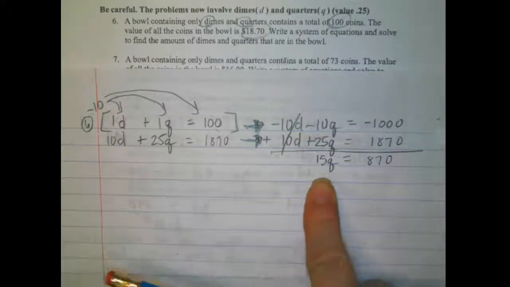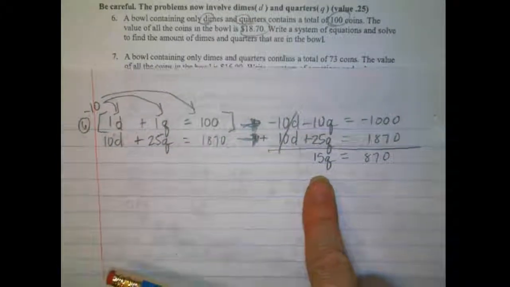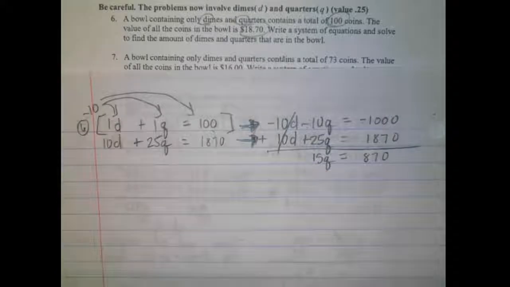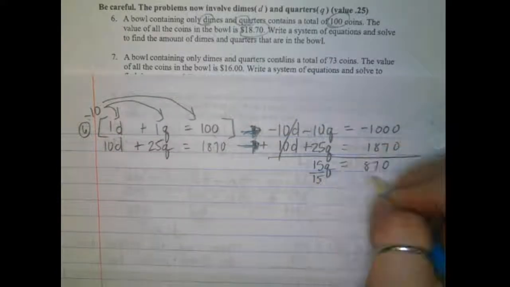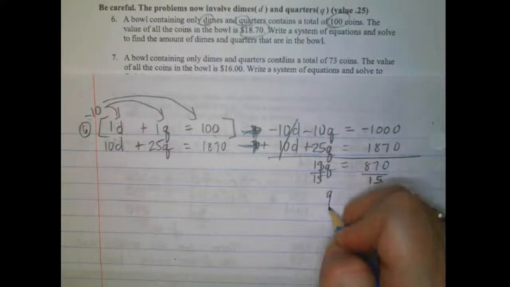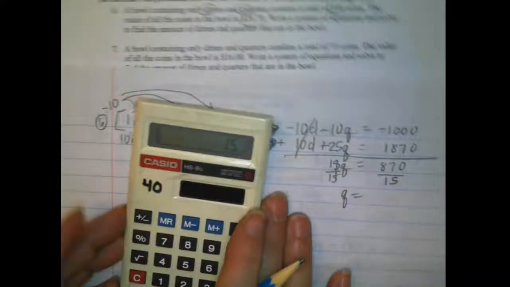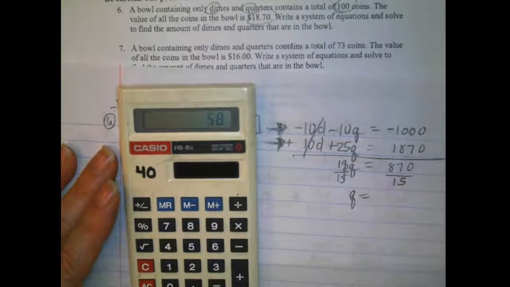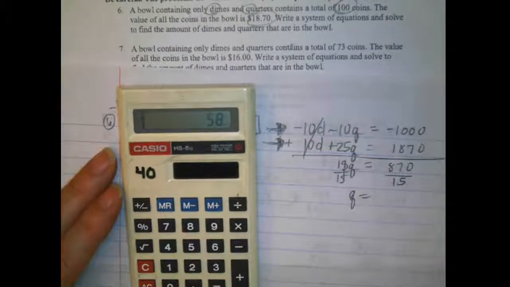Now, how do I solve this part here? Laudo, how do I solve this last part here? Because you always know what to do here. Divide both sides by 15. Good. I need you to be doing that. What does Q equal? 870 divided by 15 gives me what?